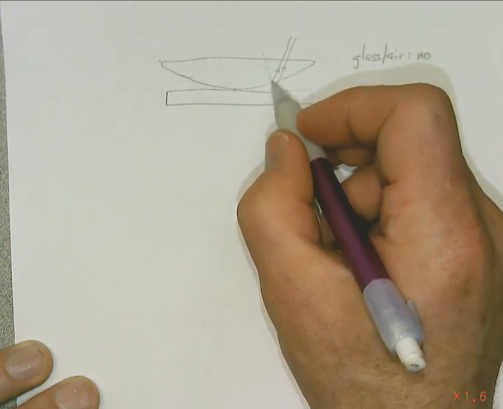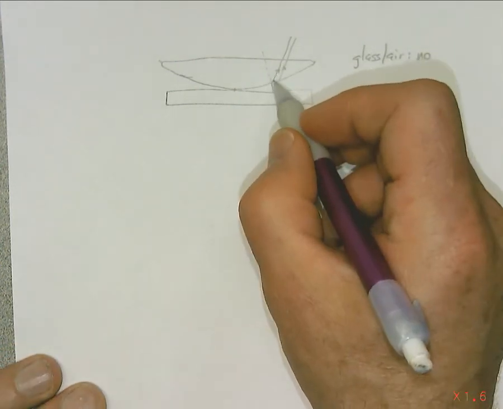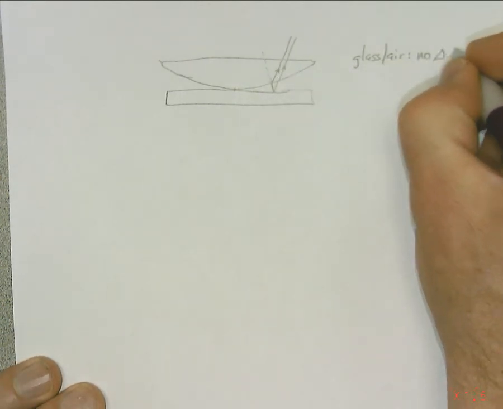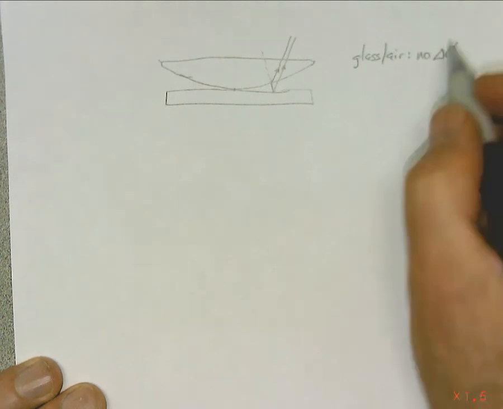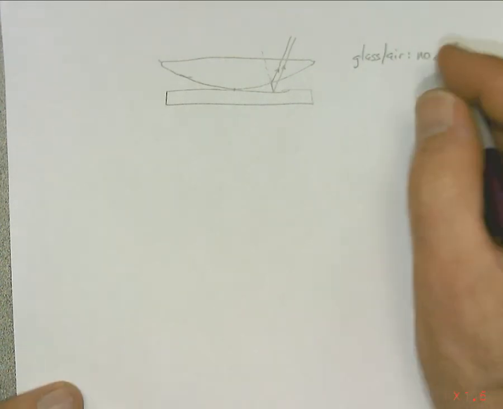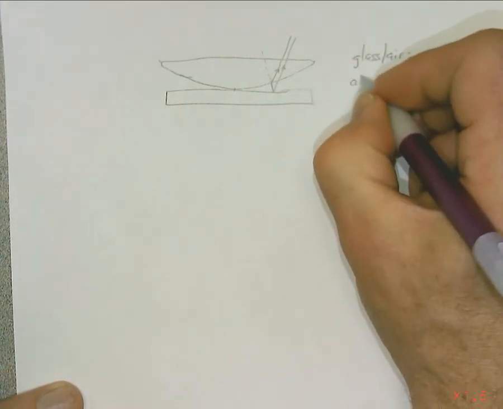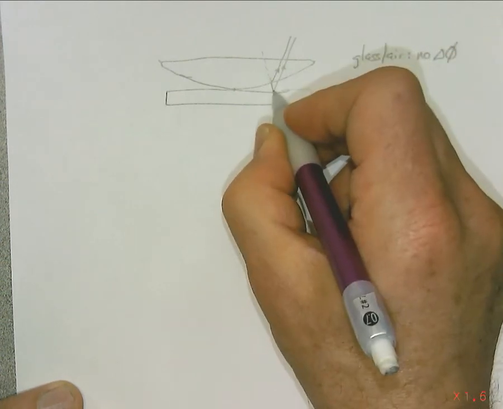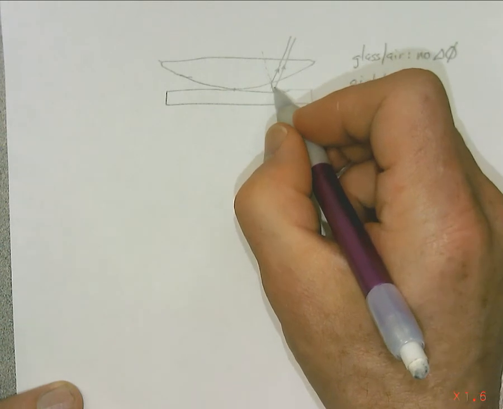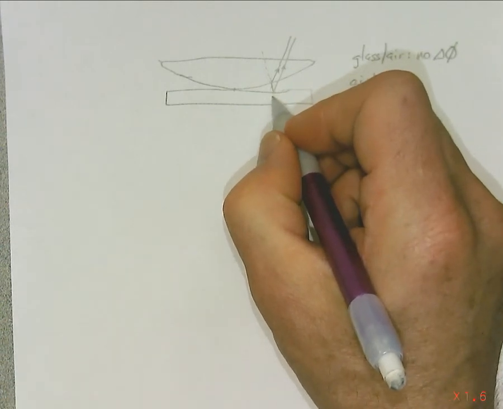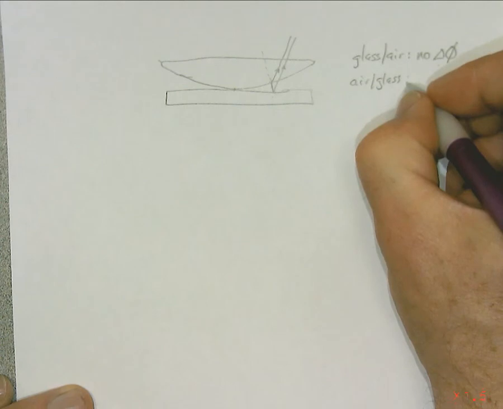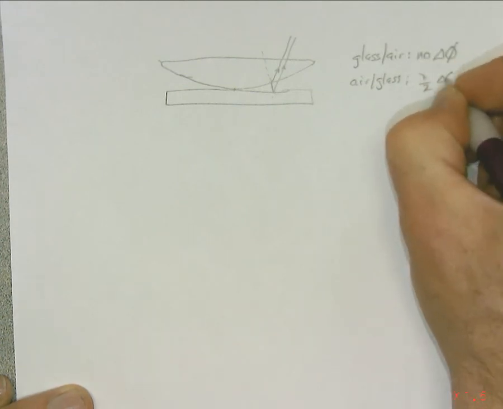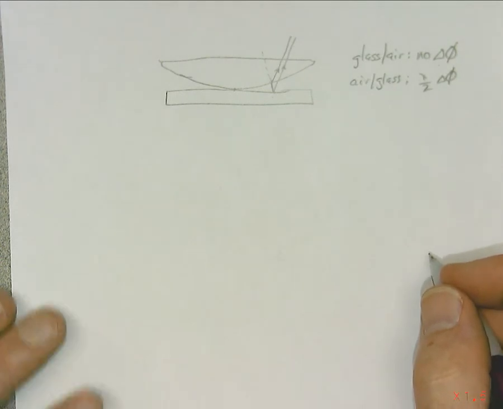In other words, the reflected ray is non-inverted, so no delta phi for a phase change. At the air-glass interface, down here, it goes from air to glass. That's a slower medium, and it inverts. So there is a lambda over 2 delta phi. In other words, there is a phase change.